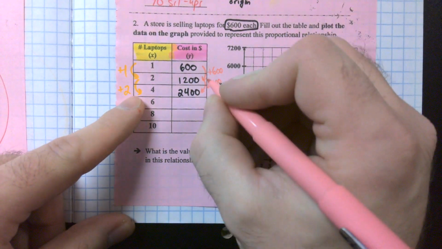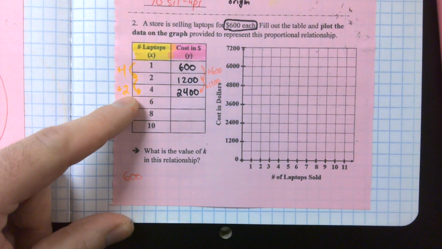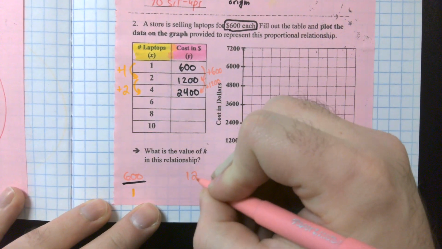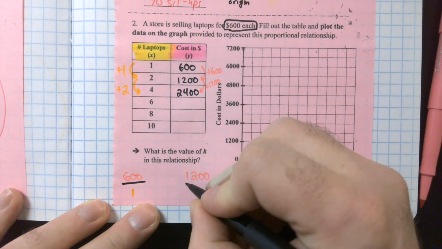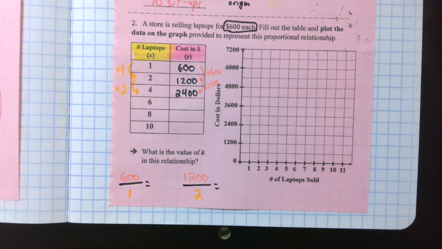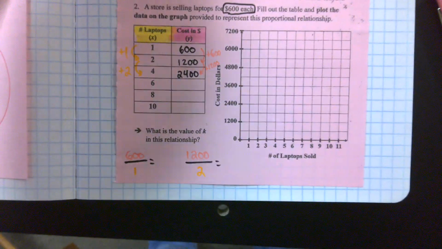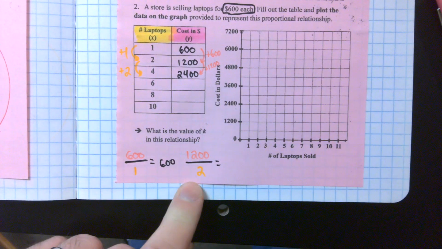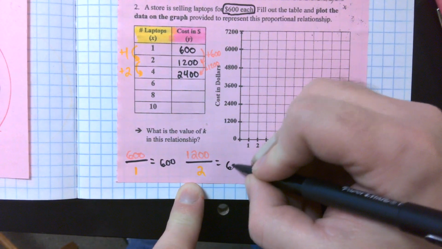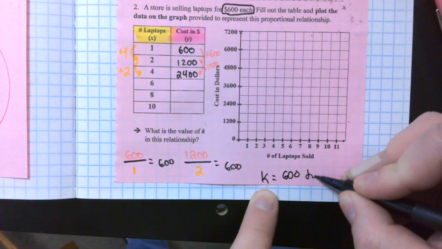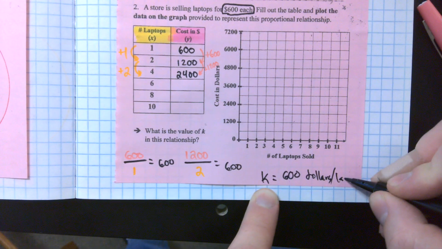So if I did 600 over 1, or if I did 1,200 over 2, am I going to get different answers when I simplify those fractions? Well, what's 600 over 1? 600. What's 1,200 over 2? Also 600. So I know that my K is $600 per laptop.